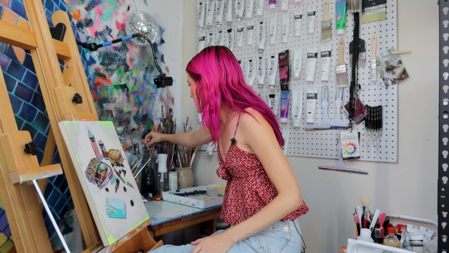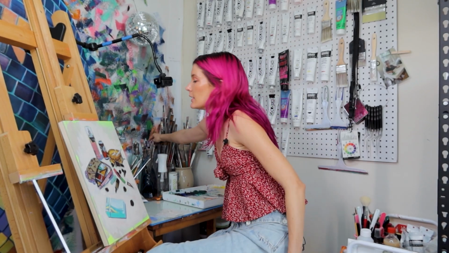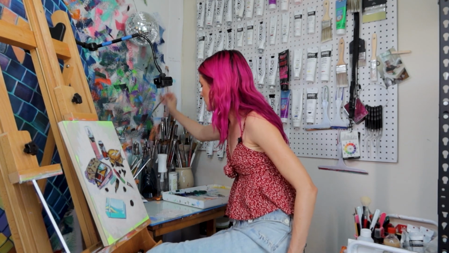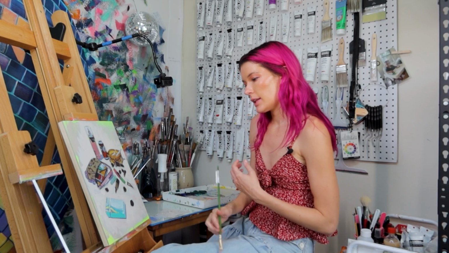And I will say, as the painting goes on, I will find myself picking smaller and smaller brushes as it progresses. And that's totally normal.